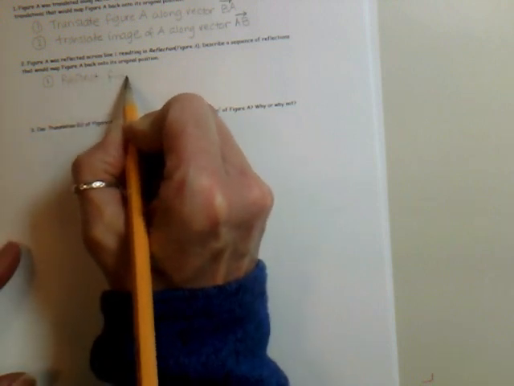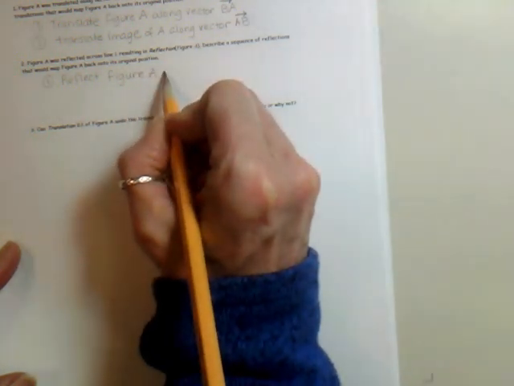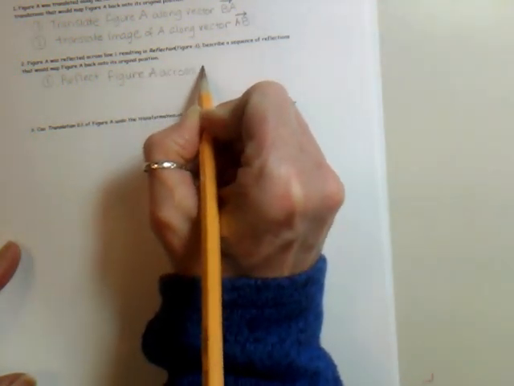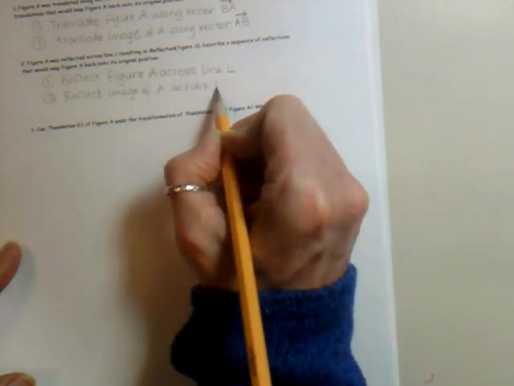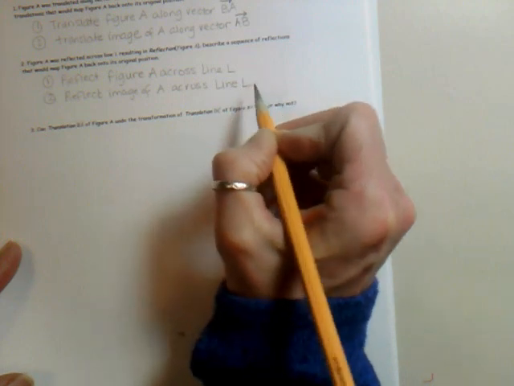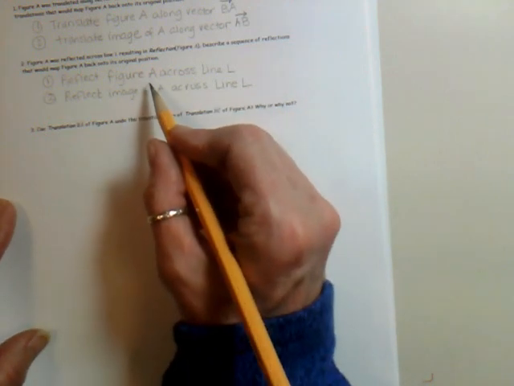So number 2, describe a sequence of reflections that would map figure A back to its original position. The first thing that we did was to reflect figure A across line L. The second thing is to reflect the image of A across line L. In other words, if you reflect the image and then you reflect it one more time, it is back in its original position.